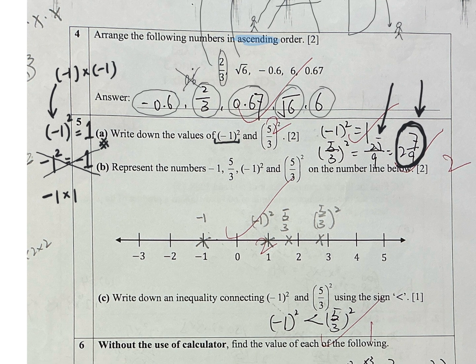Okay, next, can you please mark a cross and write the number you are representing above the number line? A lot of you write like that. I don't want it like that. Mark on the number line. Okay, so 1 and 2/3. And then this is 2 point something.